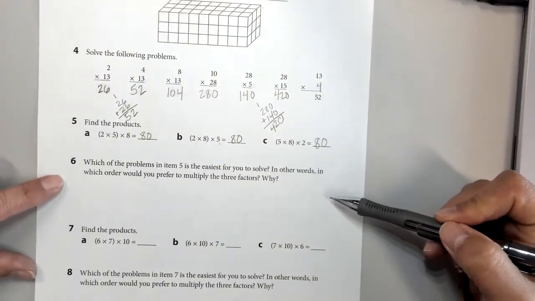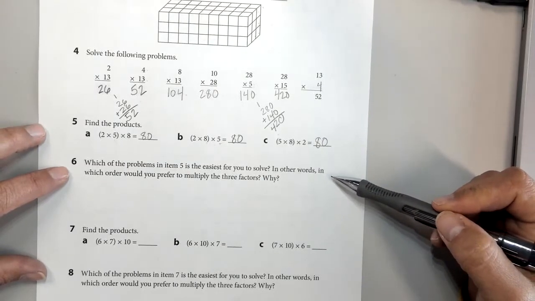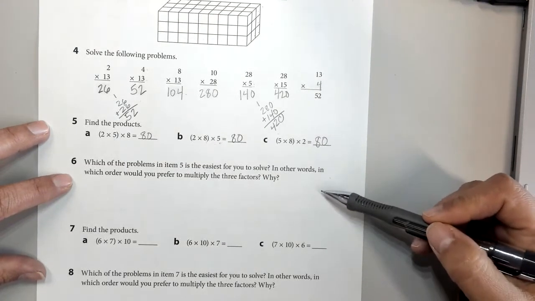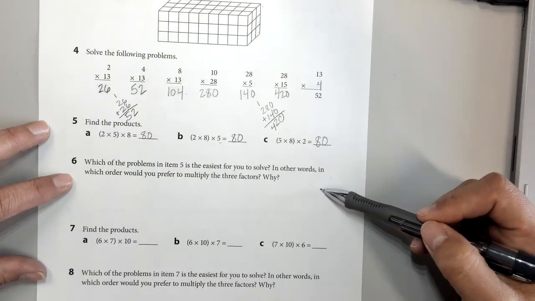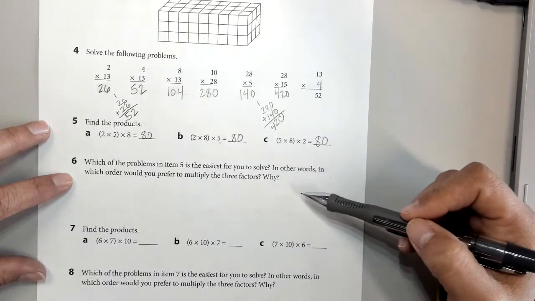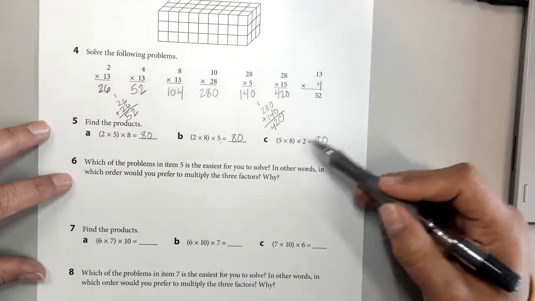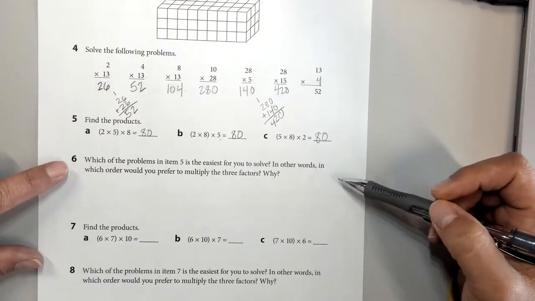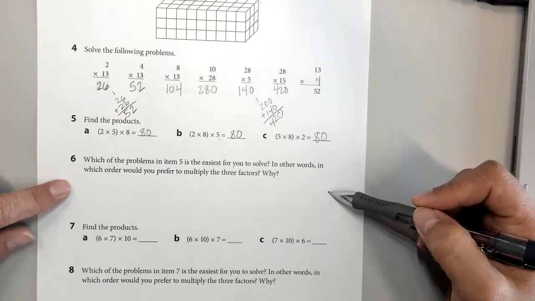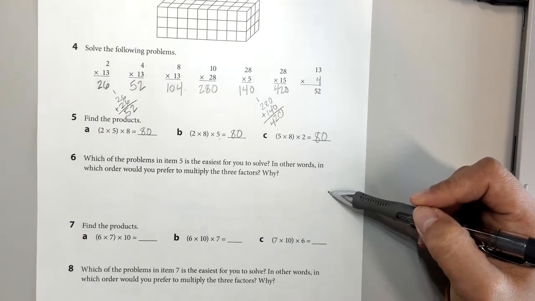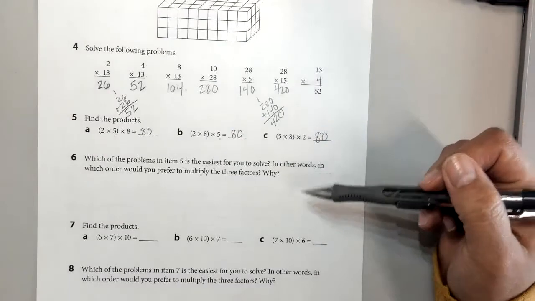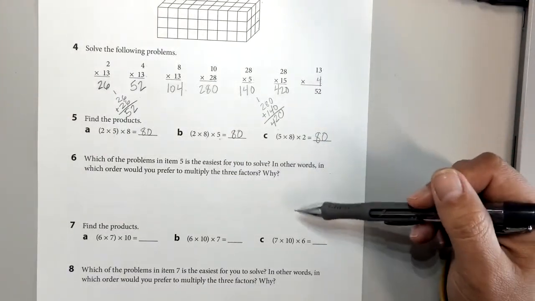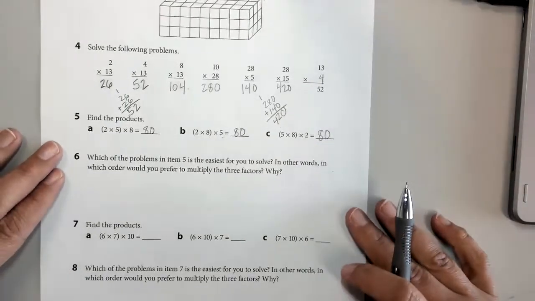Number 6 says, which of the problems in item 5 is the easiest for you to solve? In other words, in which order would you prefer to multiply the 3 factors, and why? Because remember, when we multiply, if it's all multiplication, we can do it in any order. And that's what it's helping you to remember. So you answer that yourself. I'm going to guess, for me anyway, B would not be my favorite because that took us the longest. So you tell us which one's your favorite. Pause the video and finish that.